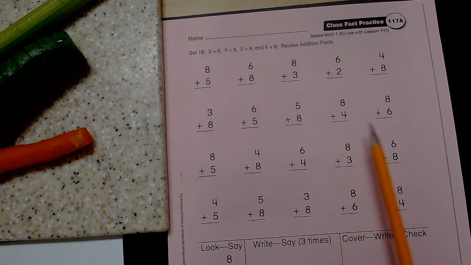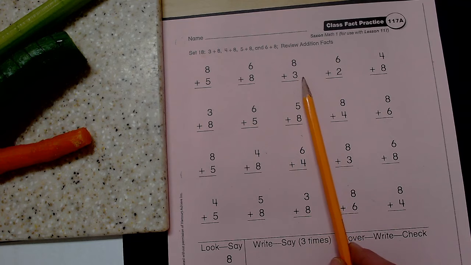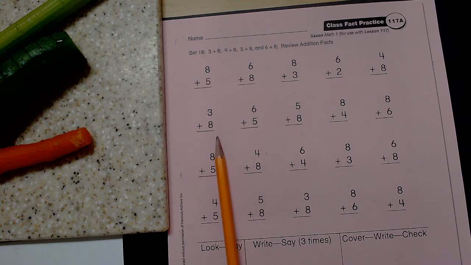8 plus 4 is 12. There's a 4 plus 8 is 12. 8 plus 4 is 12. What about that 8 plus 3? We did that yesterday. 8 plus 3 is 11. You got it. 3 plus 8 is 11. 8 plus 3 is 11. 3 plus 8 is 11.